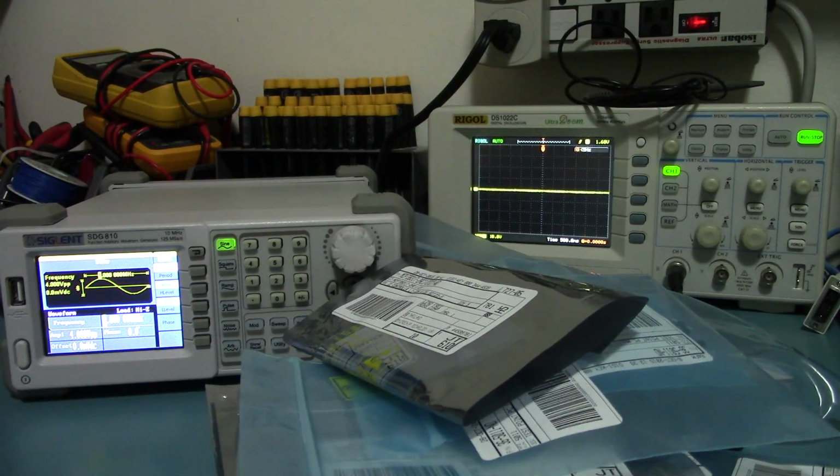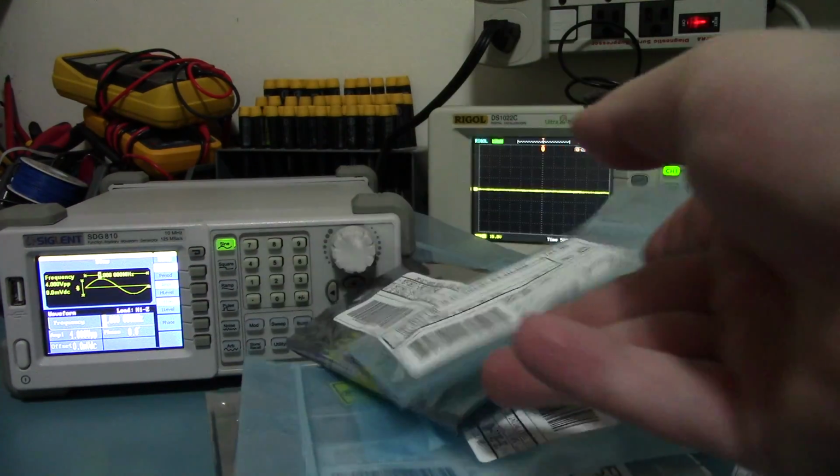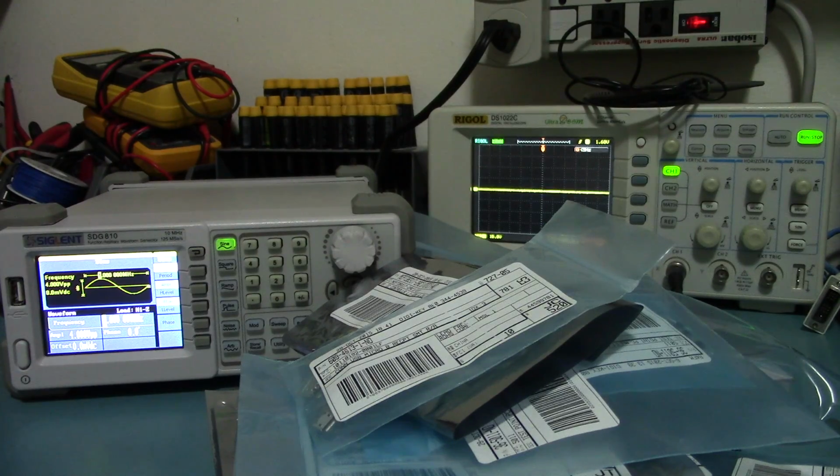Lithium-ion battery charger controller. Thought that'd be fun to play with. I mean, they're so cheap, I figured, what the hell. And a different style of USB connectors. And I also got, let me get it out of the bag.